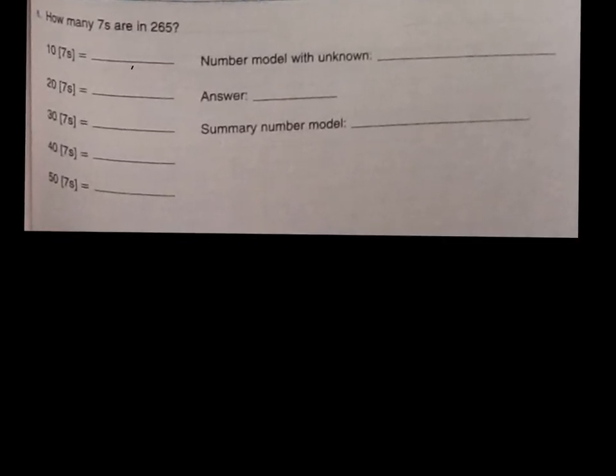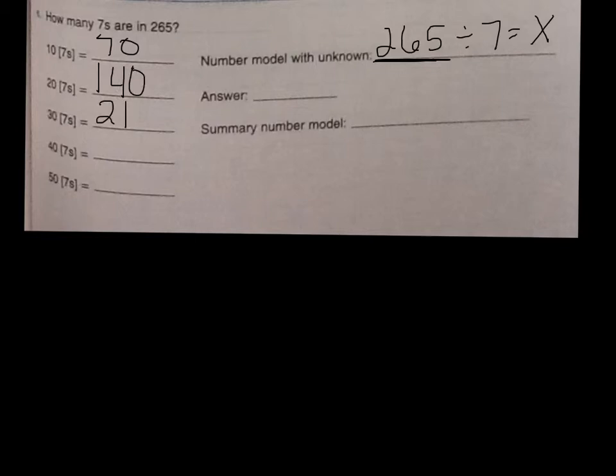So we need to know how many 7s are there in 265. What is our number model with unknown? Yeah, we're doing 265 divided by 7 equals, well, we don't know the answer, so you can put any variable. I'm going to put x. Let's fill in the chart on the left and see which one gets us closest to 265. 10 groups of 7s is 70. 20 7s is 140. 30 7s is 210. 40 7s is 280. And 50 7s is 350.